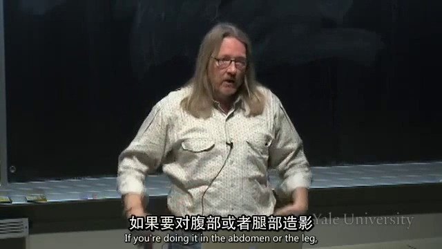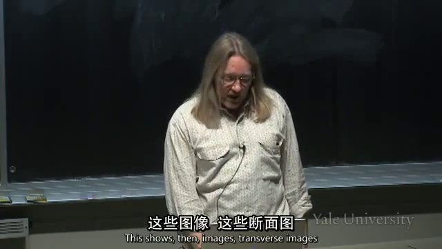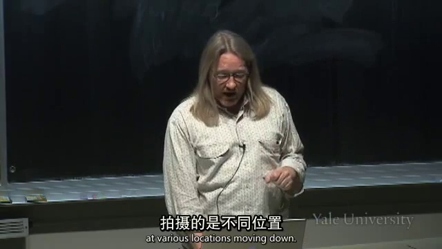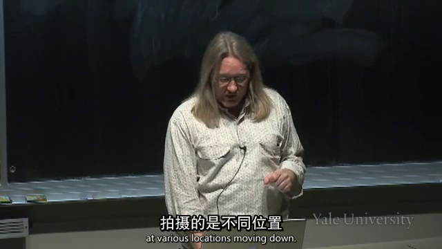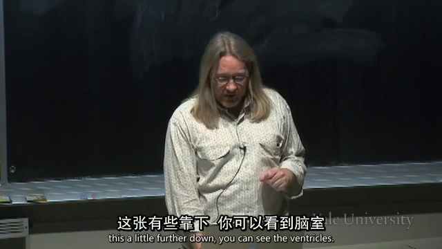If you were doing it in the abdomen or the leg, you would just scan that part of the body. And this shows then images, transverse images, at various locations moving down. This is near the top of the head. This is a little further down. You can see the ventricles.